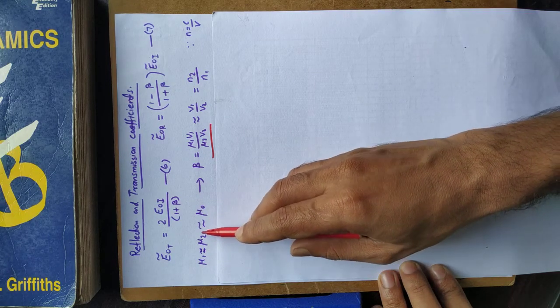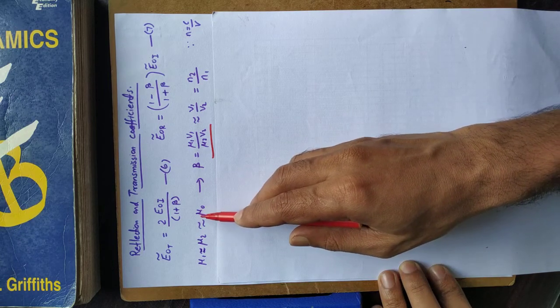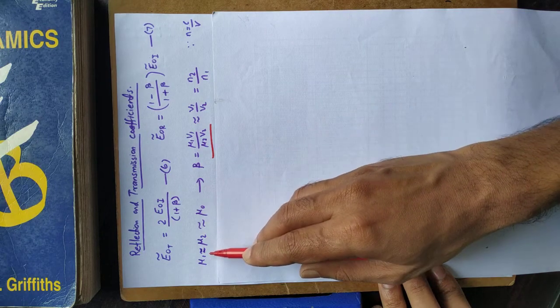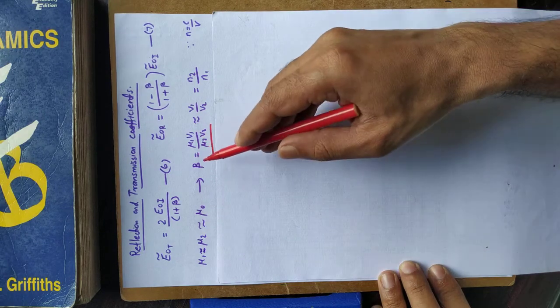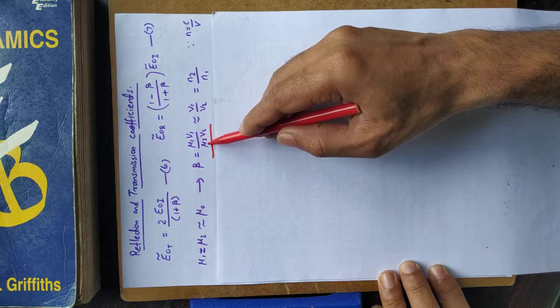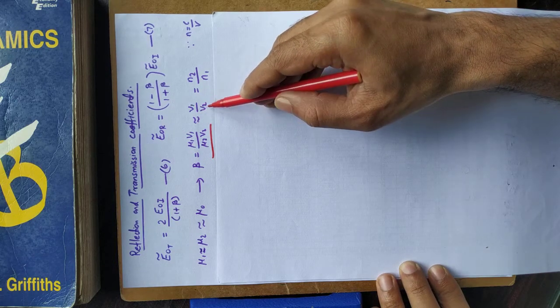As mu1 and mu2 vary from medium to medium, the change is very small. That is very close to mu0, so we are making this approximation: mu1 is equal to mu2 is equal to mu0. So beta becomes mu0 v1 by mu0 v2. They get cancelled, so beta is approximately equal to v1 by v2.